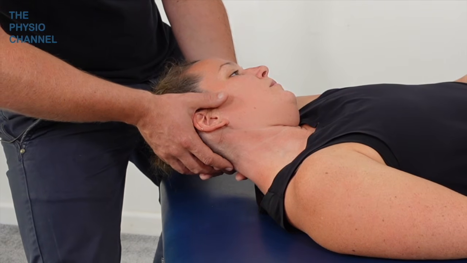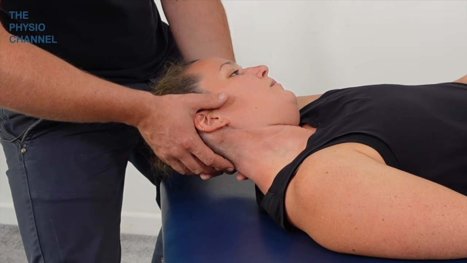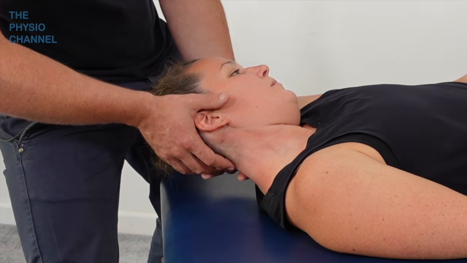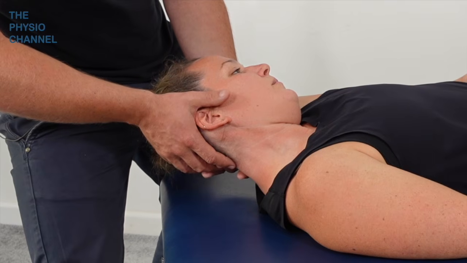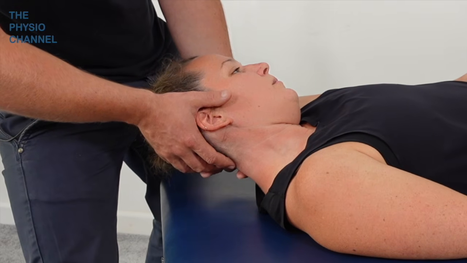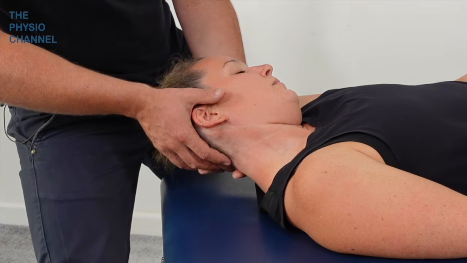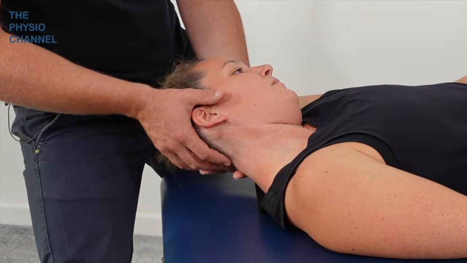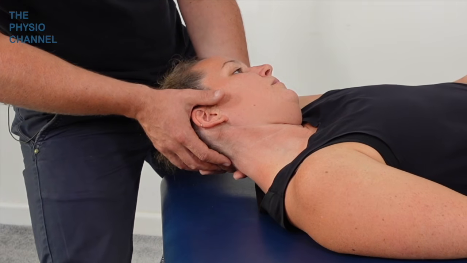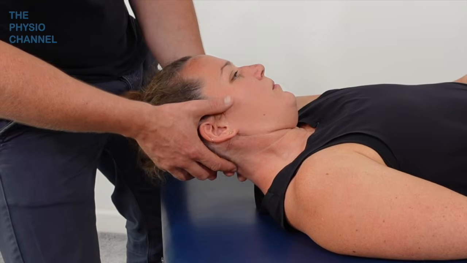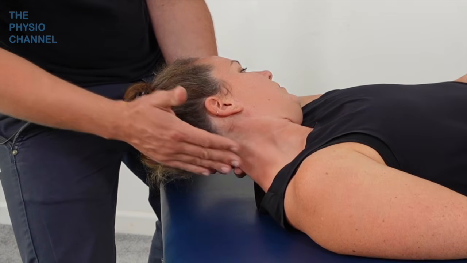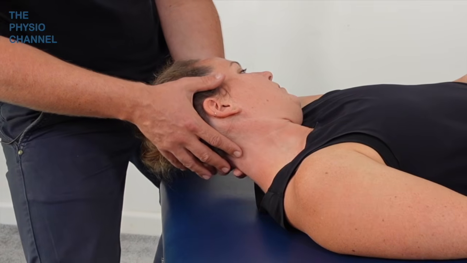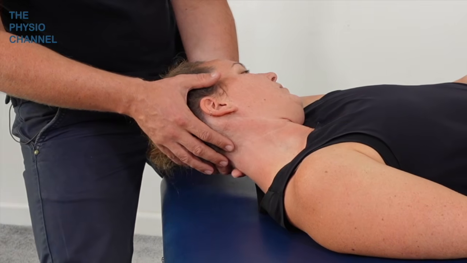And we can then get Rose to push her head into my hand, pulling her head over towards you, but I'm blocking the movement, so it's a static isometric contraction. And then relax, and we can move a little bit further into that position. We're doing here quite a pure side flexion. We can also investigate with a little bit of rotation and just change the tension on the neck musculature.